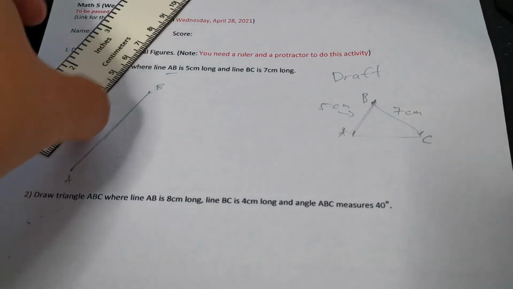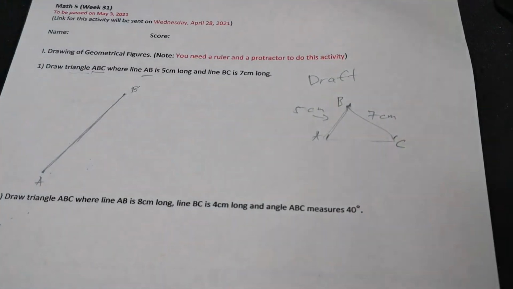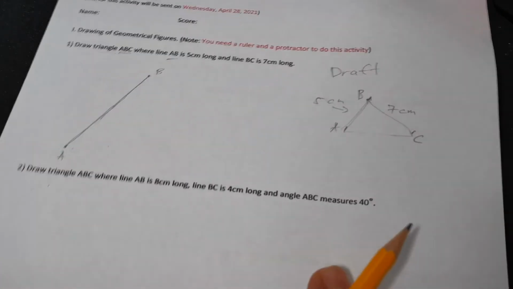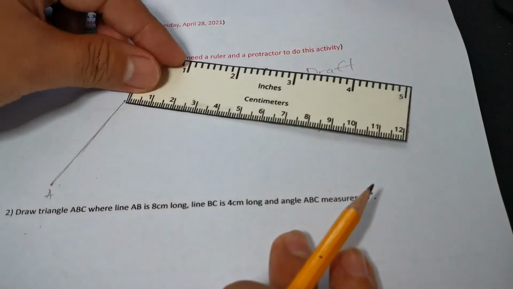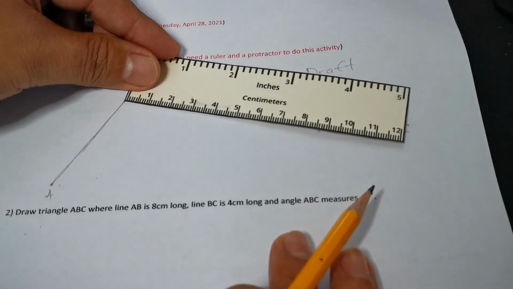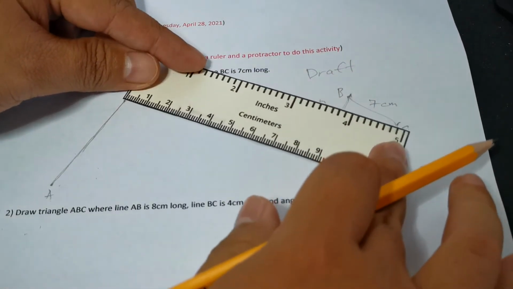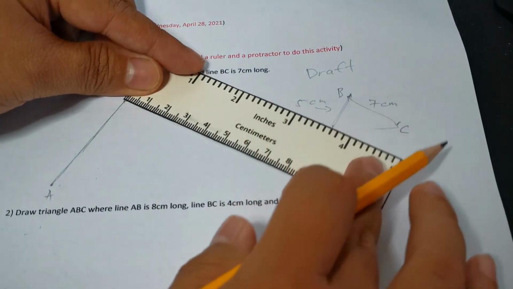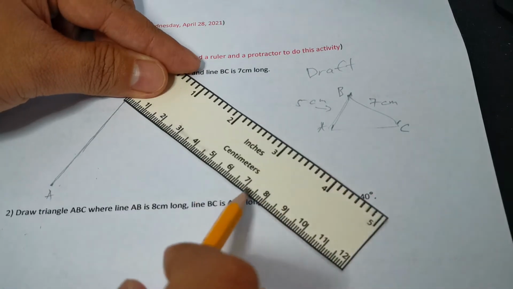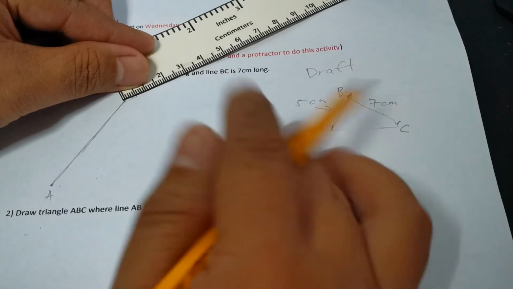Then next, it says there that from point B to point C, it should be 7 centimeters. So anywhere, because there is no angle given. There are no angles given. So meaning, from point B to point C, it can be here. It can also be here. It can be here. Or it can be even up there. It's up to you.